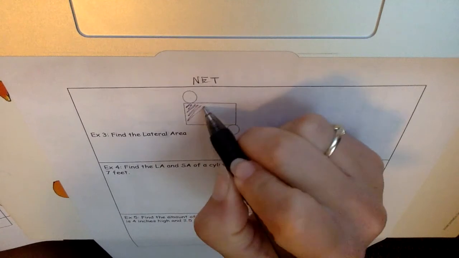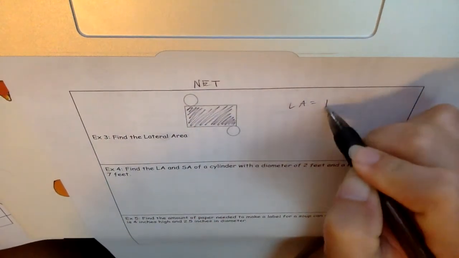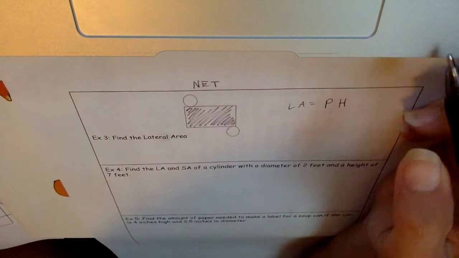And we only want the lateral area, so hopefully you remember lateral area is just this middle. I'm going to shade it. This is the lateral area. It does not include the bases. So it's just the perimeter of the base times the height.